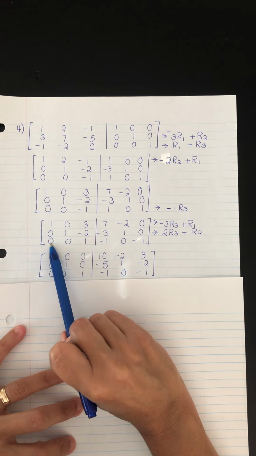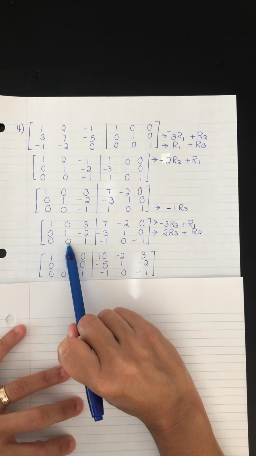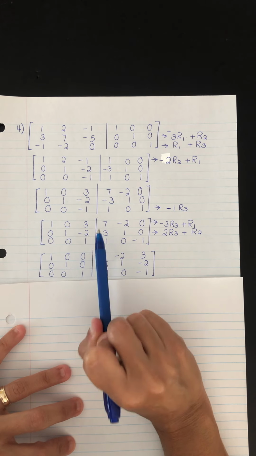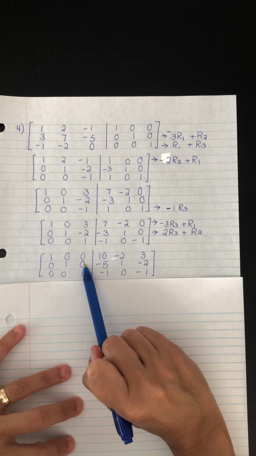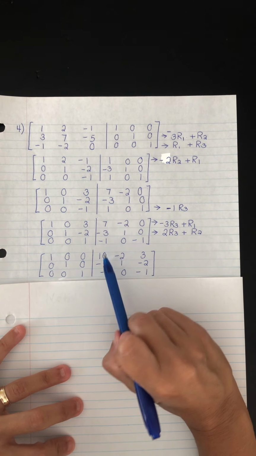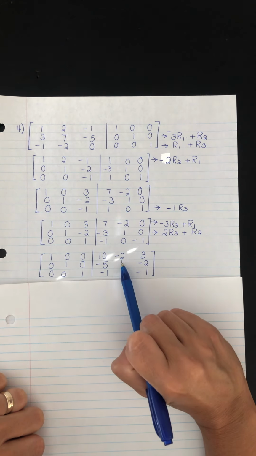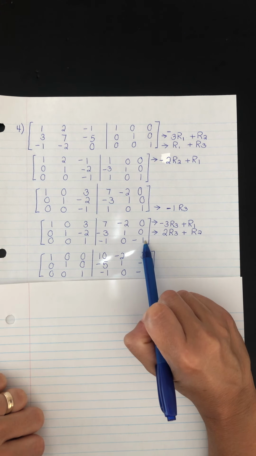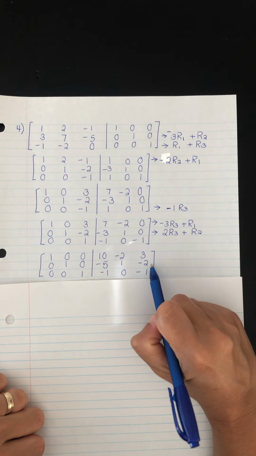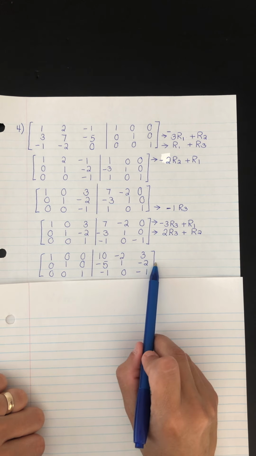So 2 times 0 plus 0 is 0. 2 times 0 plus 1 is 1. 2 times 1 plus -2 is 0. 2 times -1 plus -3 is -5. 2 times 0 plus 1 is 1. 2 times -1 plus 0 is -2. So that was adjusting the middle row.